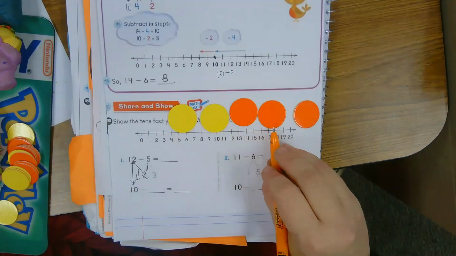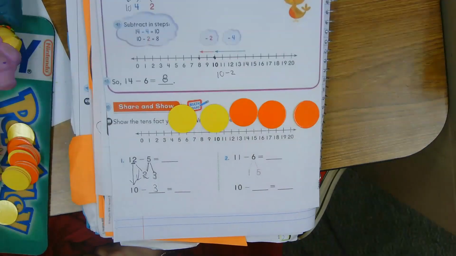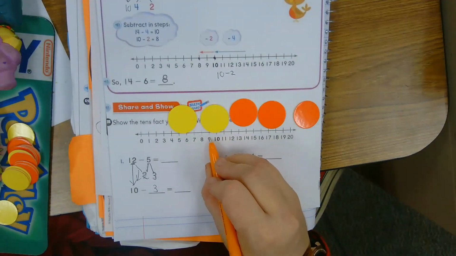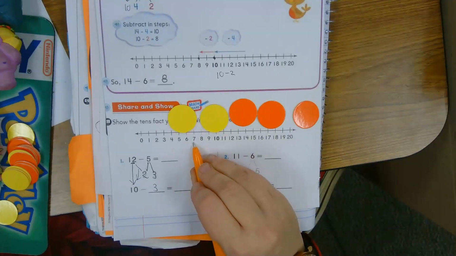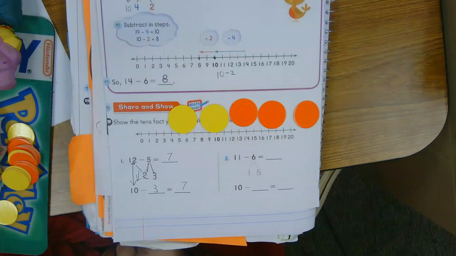And then we still have 1, 2, 3 that we have to subtract. So now we have to do 10 minus 3. So if we go 10, 1, 2, 3, we end up at 7. So 12 minus 5 is 7.